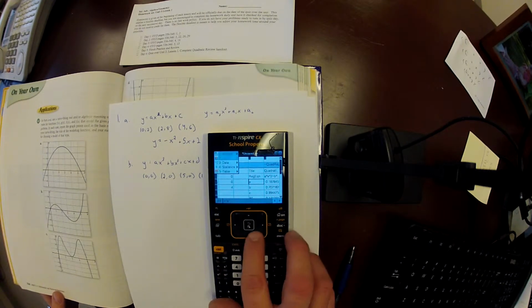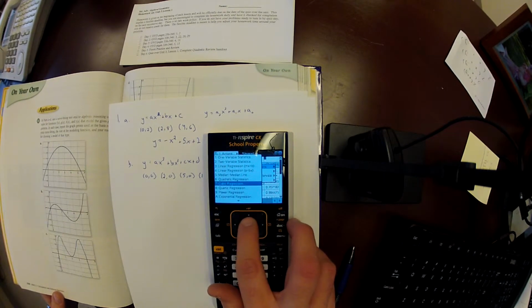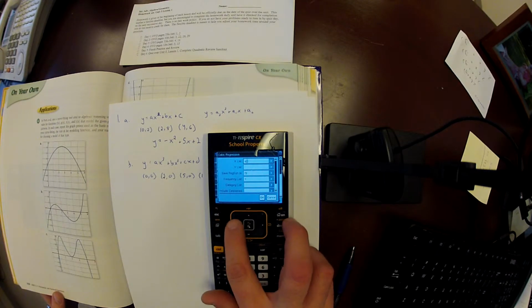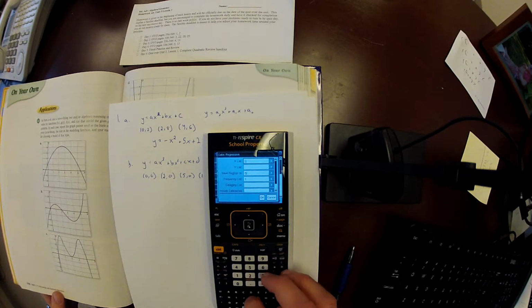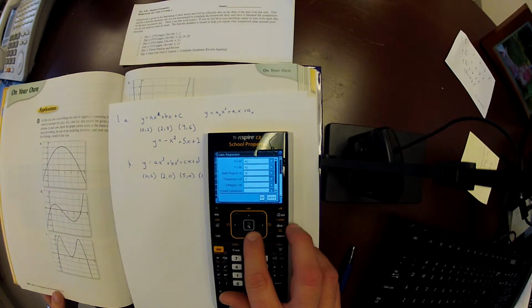So I'm going to go to Menu, down to Statistics, Stat Calculations, Cubic Regression, that's number 7. And I'm going to tell it again where my data is. So my X list data is in A, my Y list data is in B, and this time it's going to save my equation to F2, that's fine.